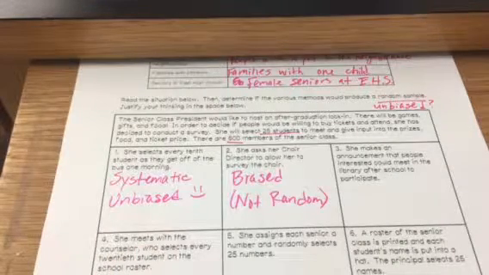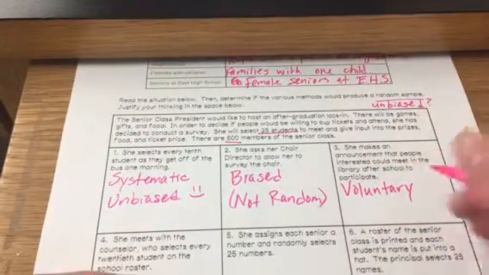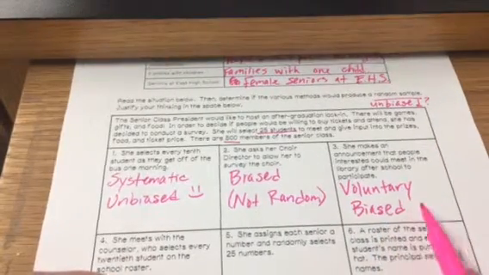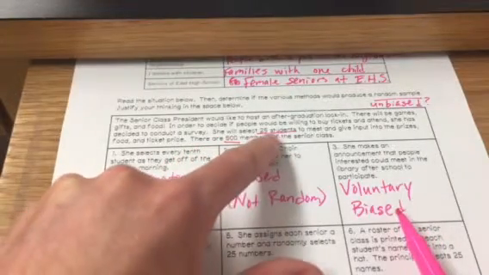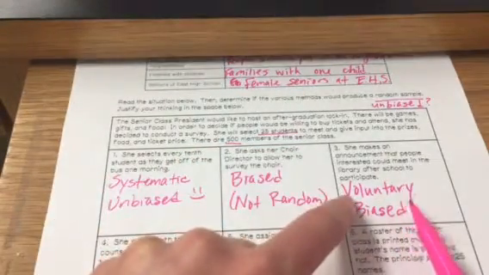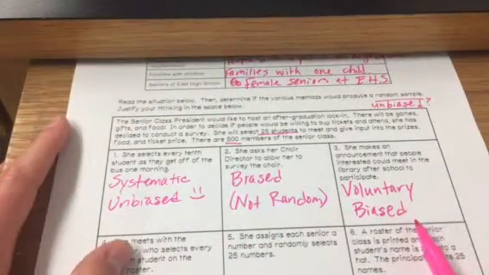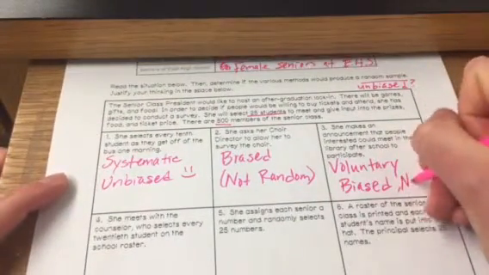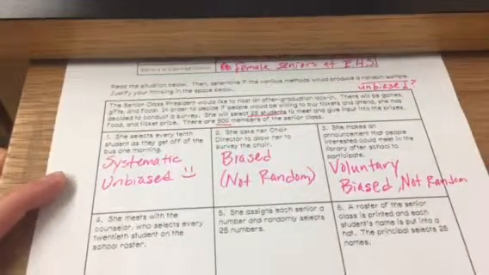She makes an announcement that people interested could meet in the library after school. So this is voluntary, which is going to be a bit biased, because these are people who obviously care. Now, in this scenario, I think this would be good, because you want the people to want to participate in this survey. But nonetheless, it does yield a more biased sample because it's not random. Not random. That's what we call voluntary.